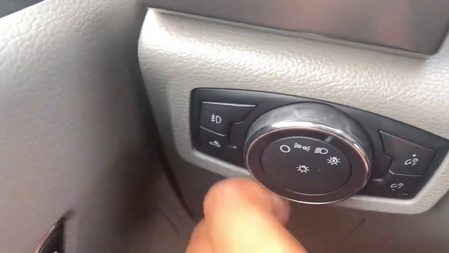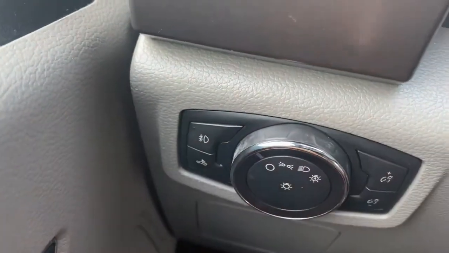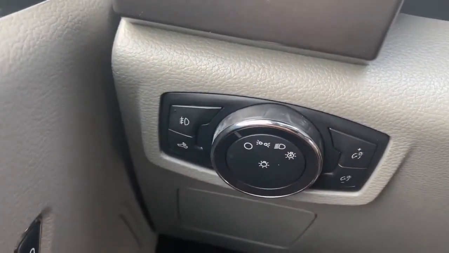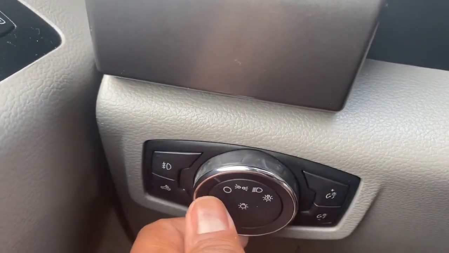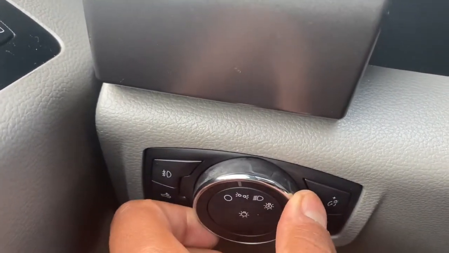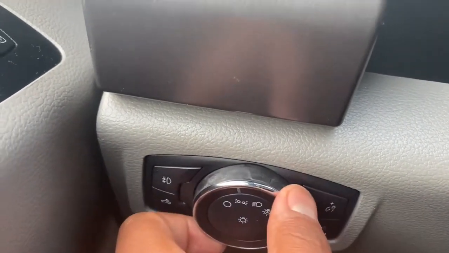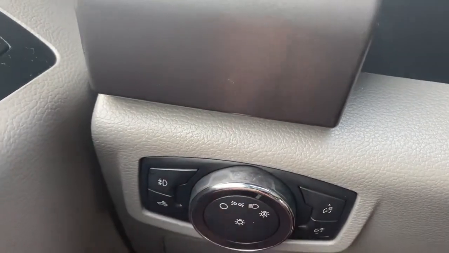All right, now let's get into it. As you can see right here, this knob right here operates the headlights. So right now, I just turned it to the off position all the way on the left. Now you go over one, that's the parking lights. And one more, that's the headlights. That turns the headlights on.